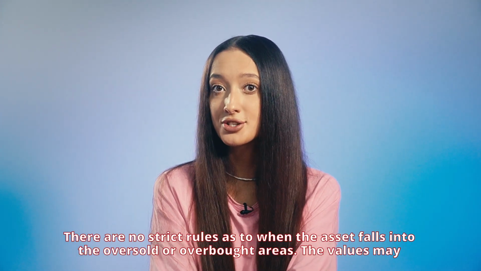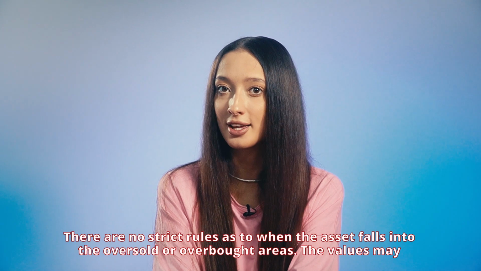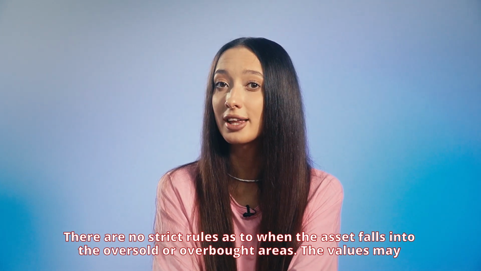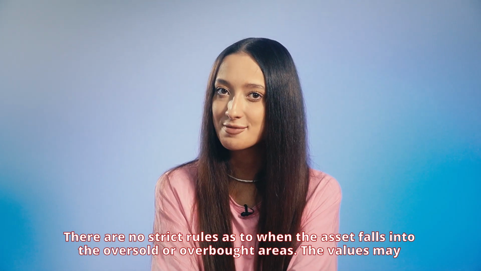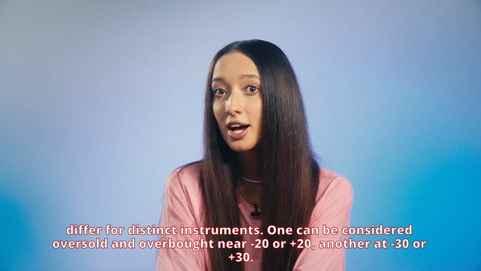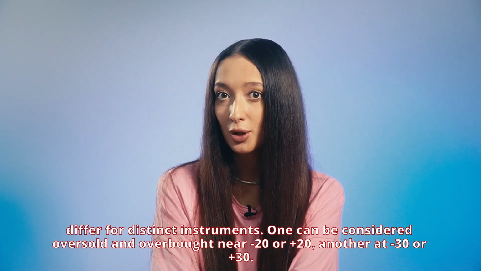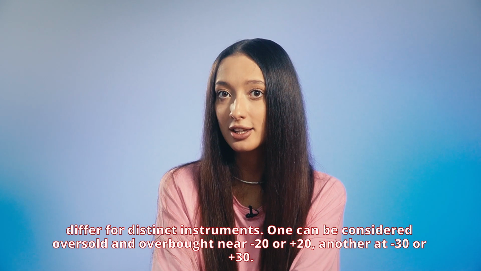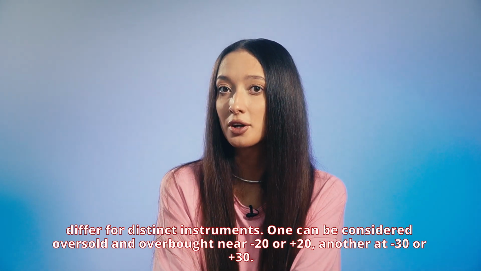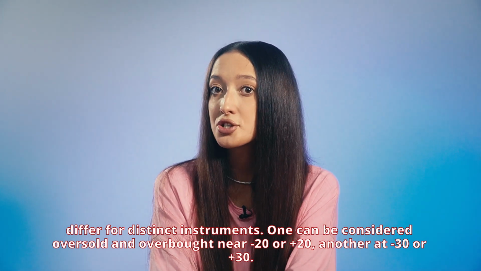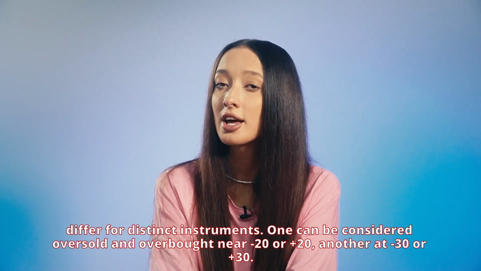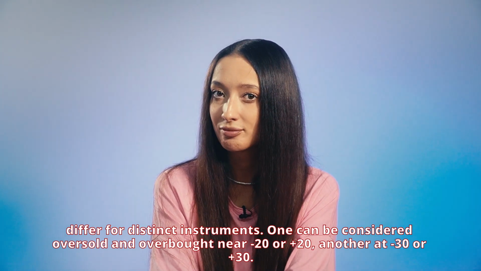There are no strict rules as to when an asset falls into the oversold or overbought areas. The values may differ for distinct instruments. One can be considered oversold and overbought near minus 20 or plus 20, another at minus 30 or plus 30.